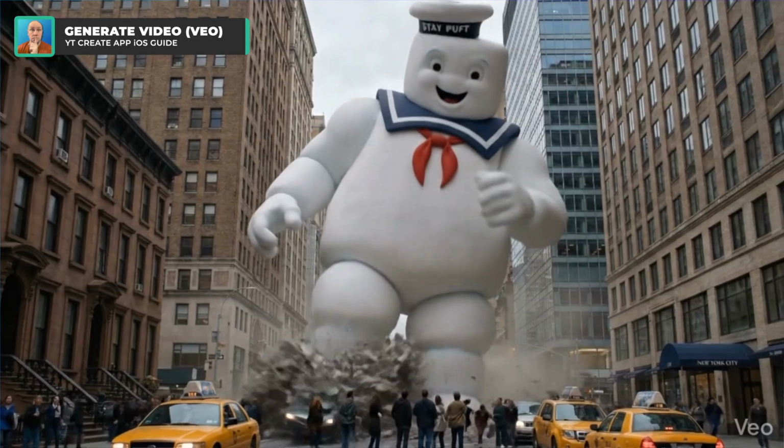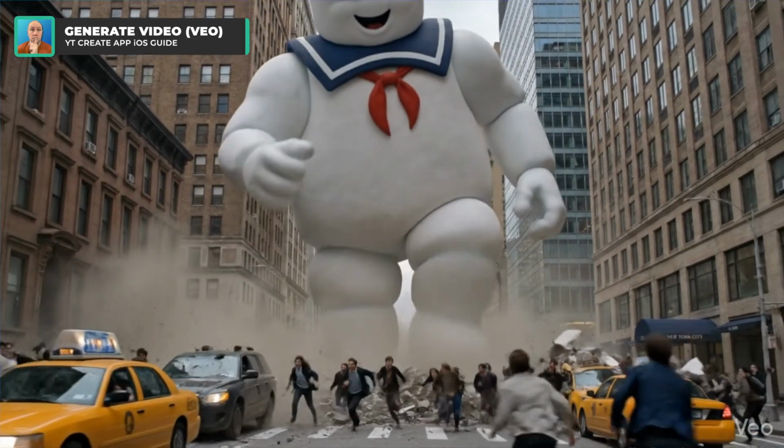Now we're going to give it a few moments to generate because, as you know, this goes up to Gemini Veo or Google Veo and starts. Now what it will first do is give you several images. Now I did say marshmallow. It looks like a marshmallow. I didn't say the Stay Puft Marshmallow Man.